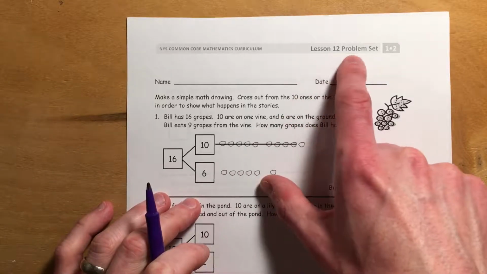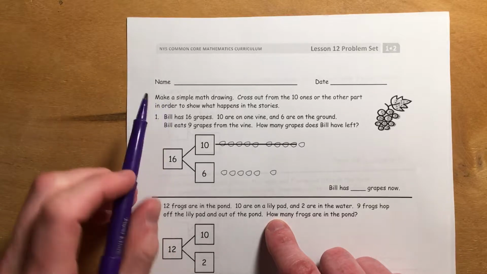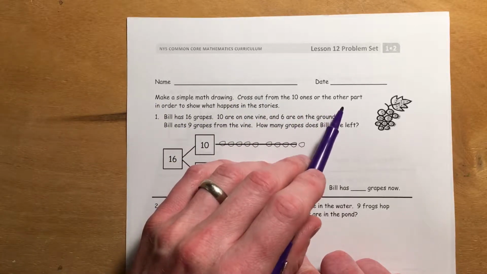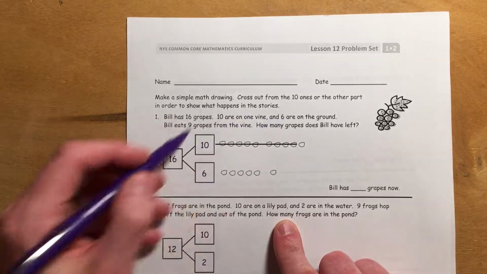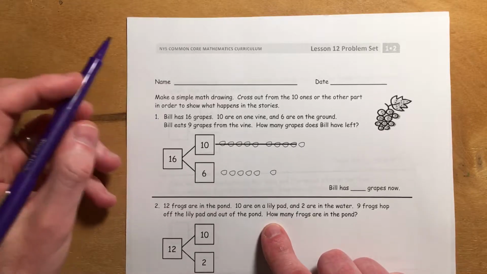Alright, so this is lesson 12 problem set for module 2. We need to make a simple math drawing, cross out 10 ones, or the other part, in order to show what happens in the stories. So the first one, they did a little bit of it for us. So we're going to come in here and we're going to read it first.